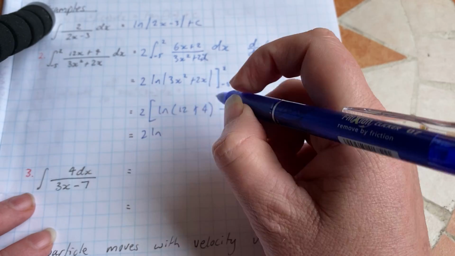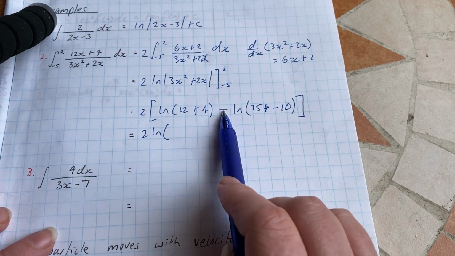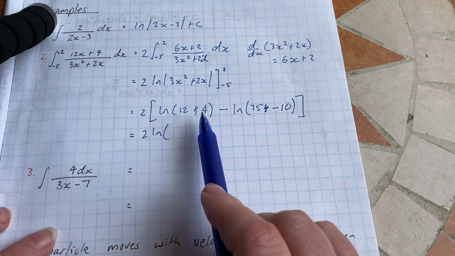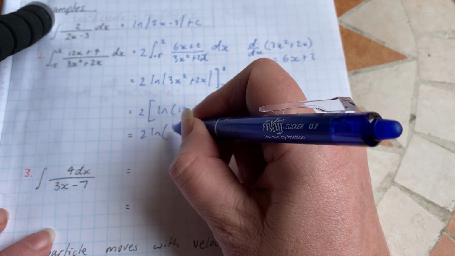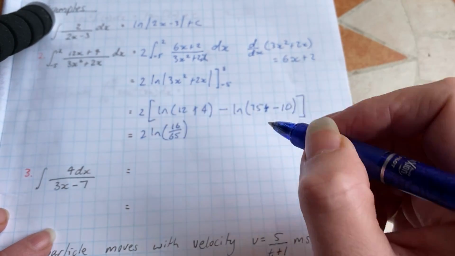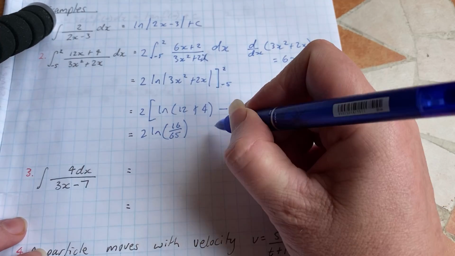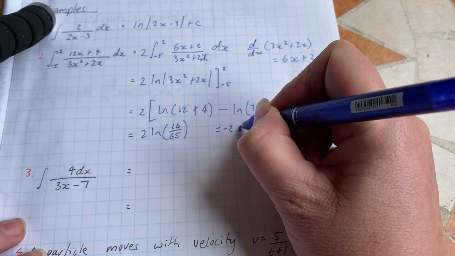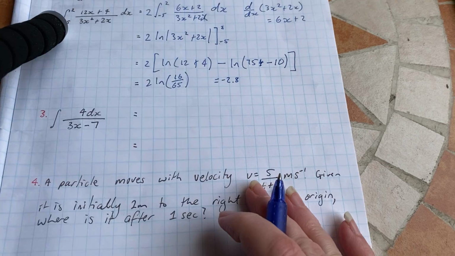So 2 log, I'm going to use the log law for minus, so I'm going to put them both in here as a division. So 16 over 65. You can put that in your calculator if you want to. It equals -2.8. Okay, it's negative because there's more area below the x-axis than above it.